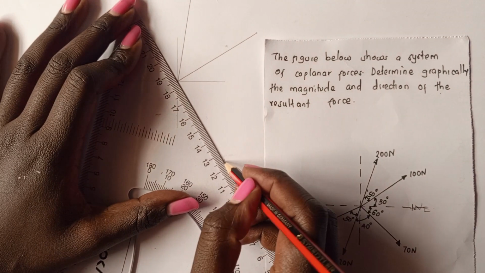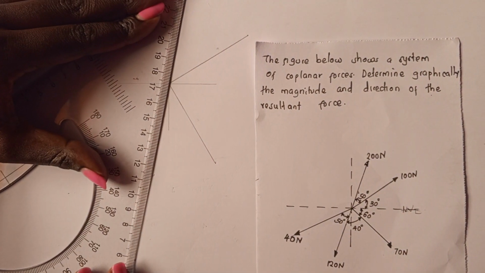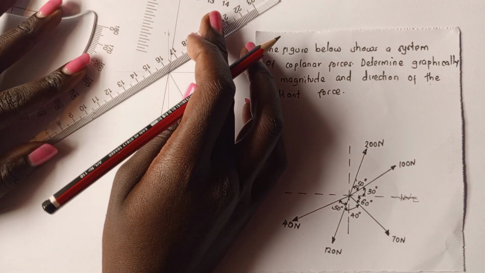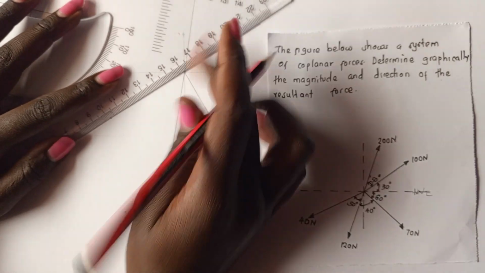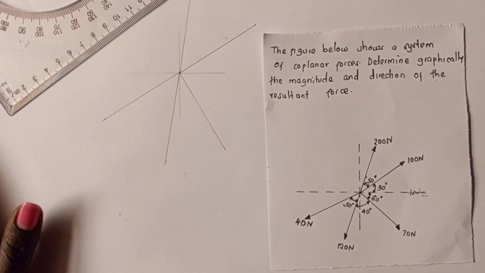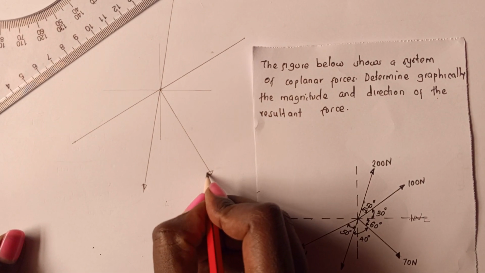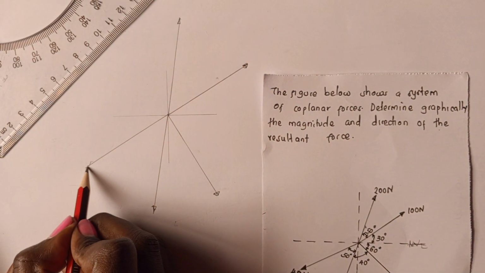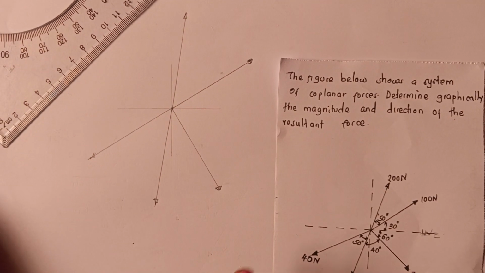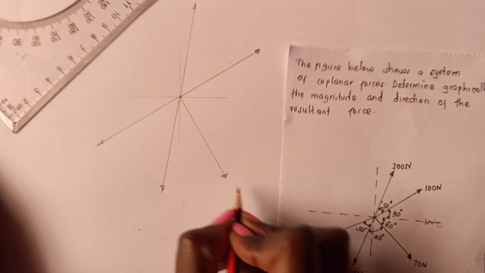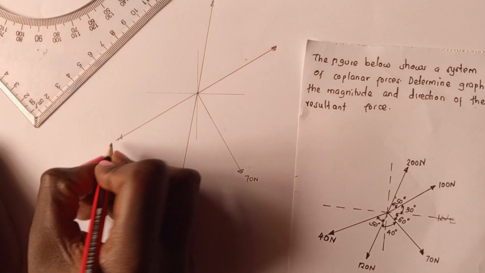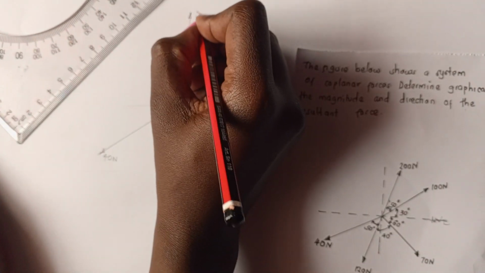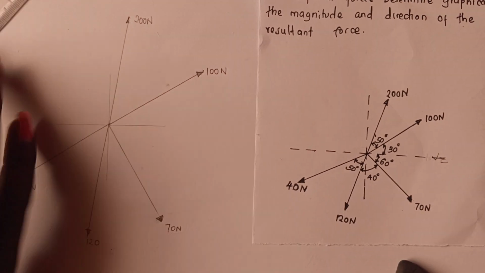So let's draw the forces like they are in our diagram. That is the 70. So that's the center. Remember, they are coplanar forces, so they are all in this direction. Now, begin to indicate the 70 Newton force, the 120, so this is our space diagram.